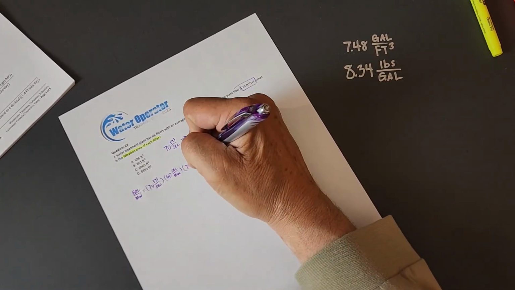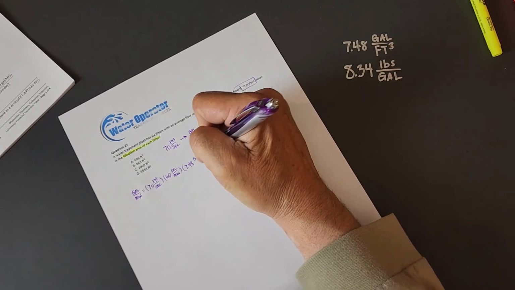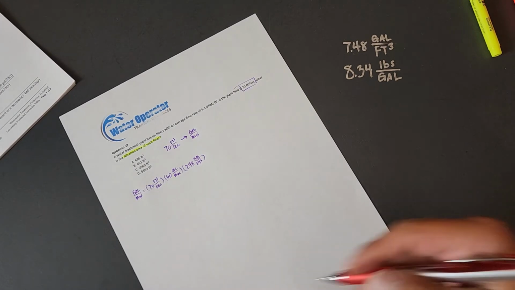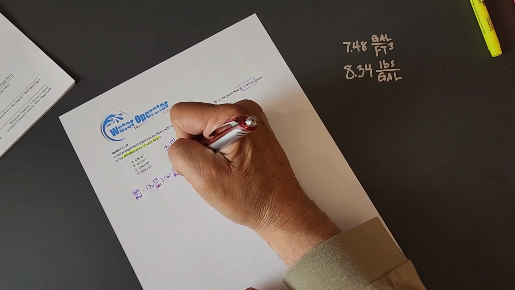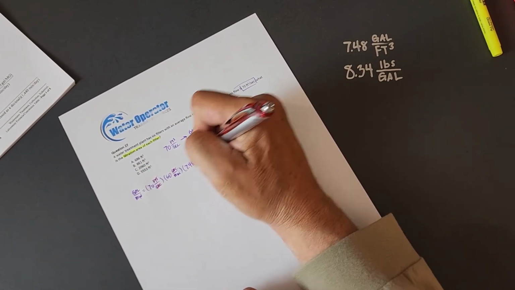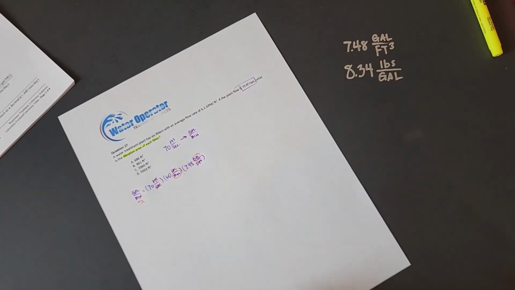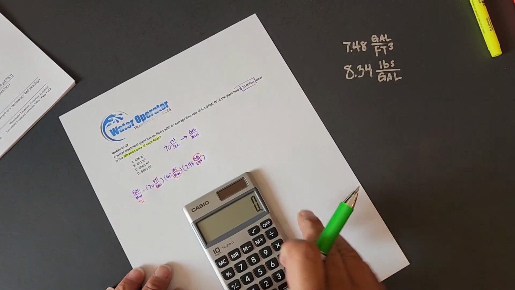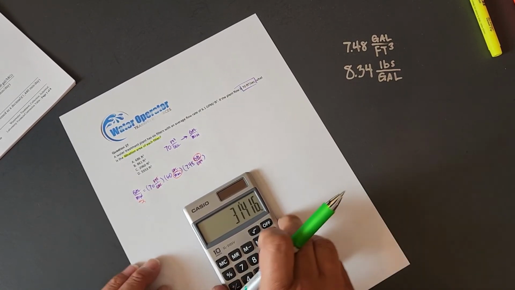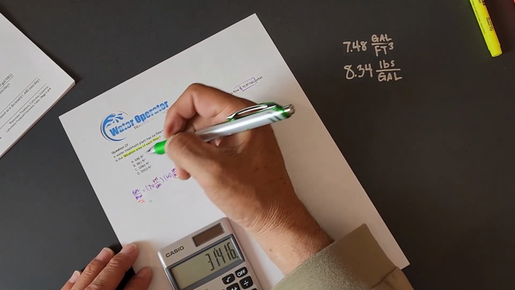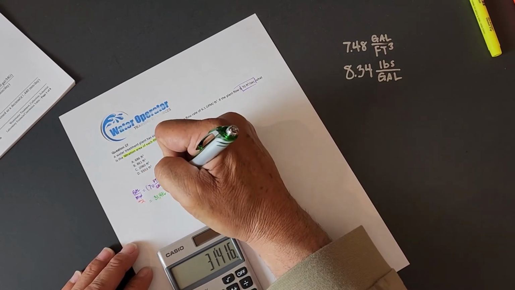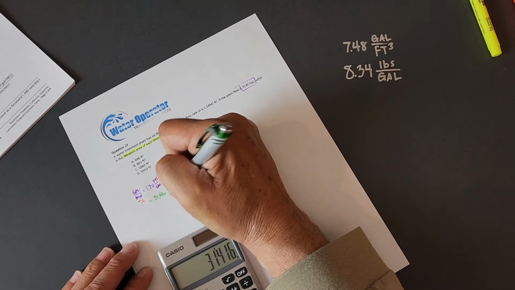So I will multiply 7.48 gallons per cubic foot. Let's make sure that checks out. Seconds here, cubic feet here. I'm left with gallon, I'm left with minute. It's the unit of measure I'm looking for. So we're going to multiply that out. 70 times 60 times 7.48. And that's going to give me 31,416 gallons per minute.